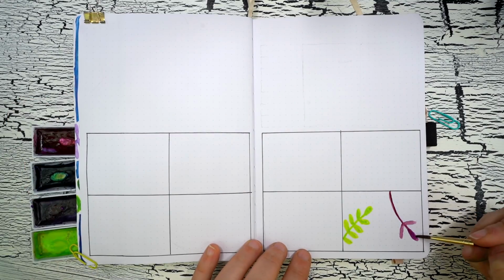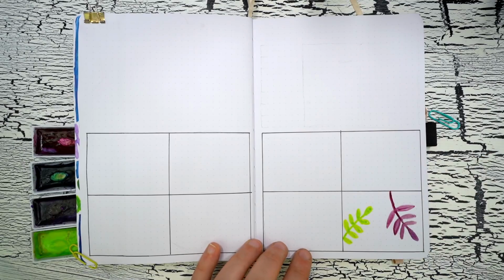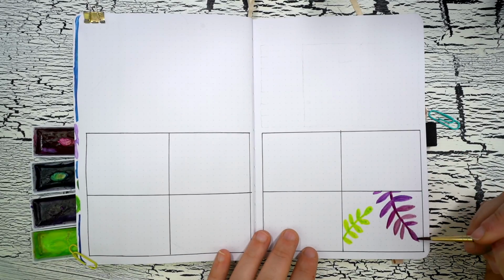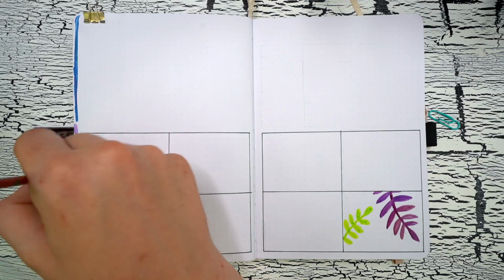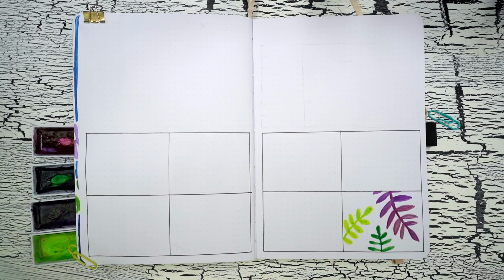So first, I'm working on the daily sections at the bottom. Each day is going to get a box that is 10 spaces tall by 13 spaces wide. And I'm just going to use the extra box as a little decorative space to paint in the same watercolor plant doodles from the rest of my monthly spreads to really tie it all together.